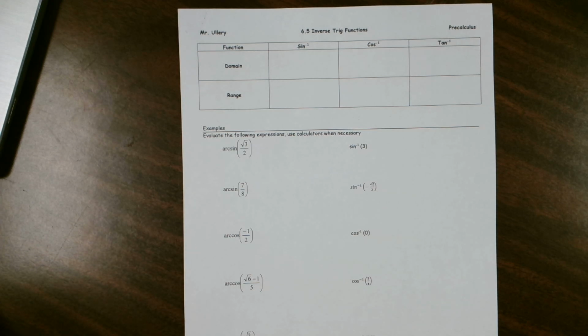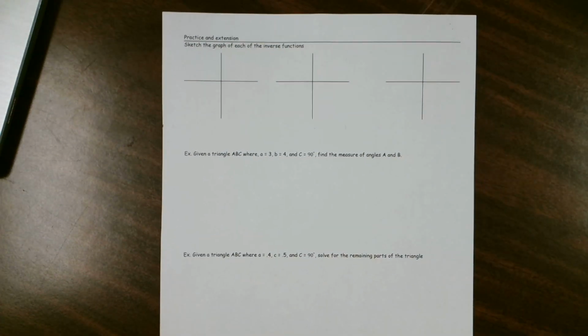All right, folks, welcome back to Precalculus, Chapter 6, Section 5, Inverse Trig Functions, which is just a glorified review of Chapter 5, Section 6, where we really dove into those inverse trig functions. So I would strongly suggest taking out the Chapter 5, Section 6 notes to review inverses a little bit. And you're going to see that as we begin, because we're actually going to start on the back, and we're going to start by sketching a graph of each of the inverse functions.